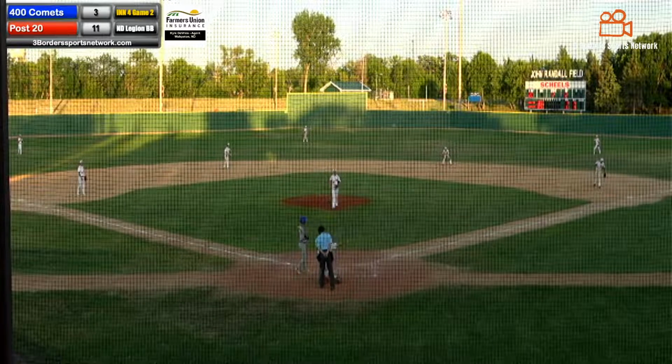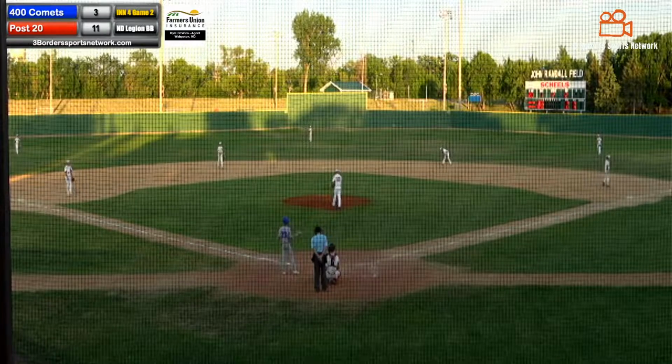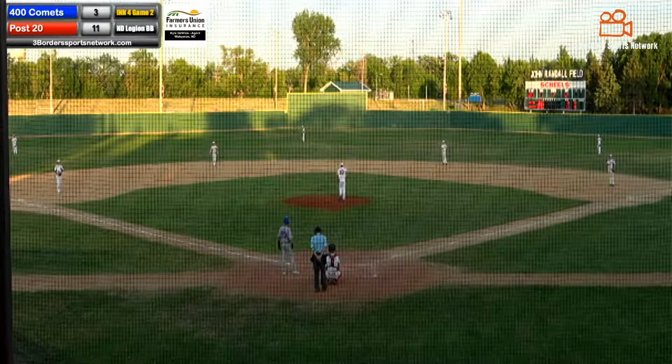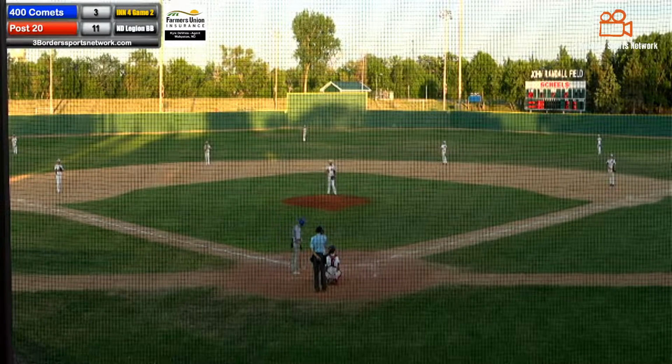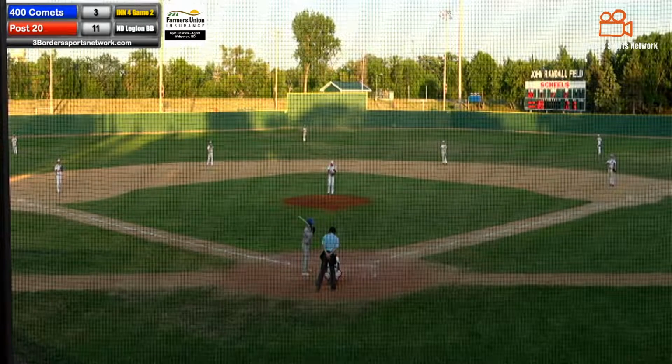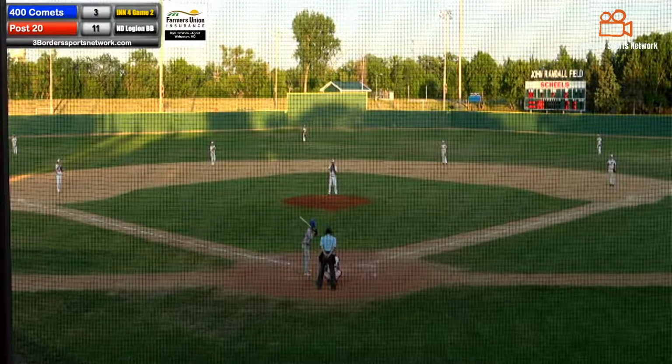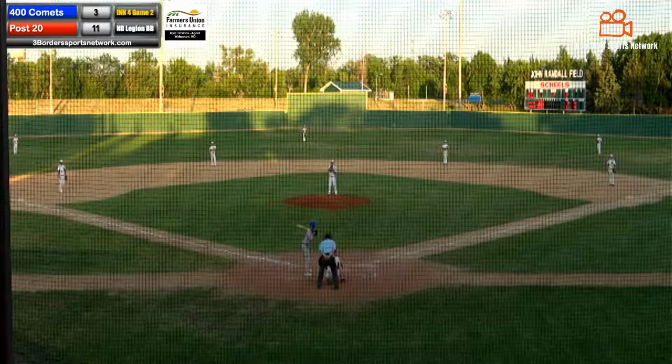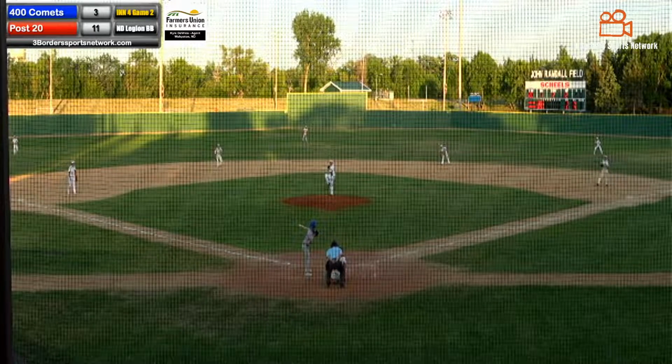And that one's inside. Almost hits Rintz. There's a fairly good crowd here too, Joe. There is a nice crowd here at John Randall tonight. A beautiful night for baseball here at John Randall, Chad. Not much wind. Yep. Sun's shining. Bugs aren't out yet, knock on wood. Yeah. Hopefully that's not an announcer's jinx.